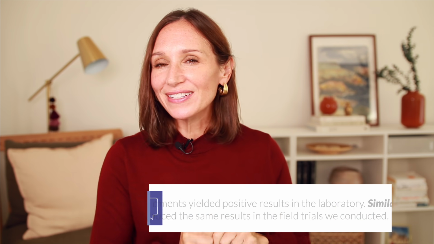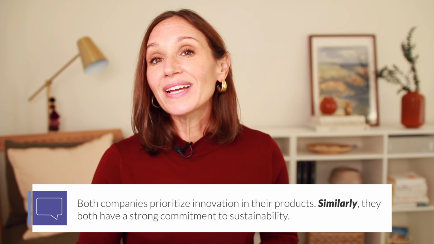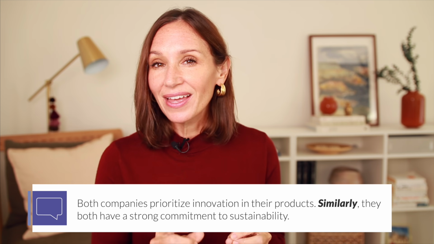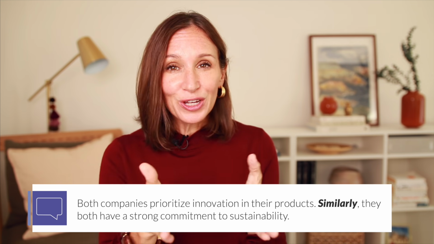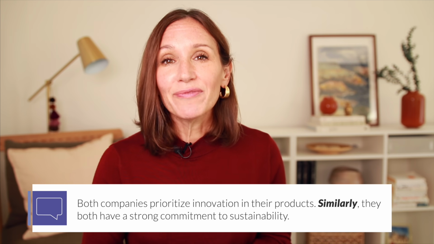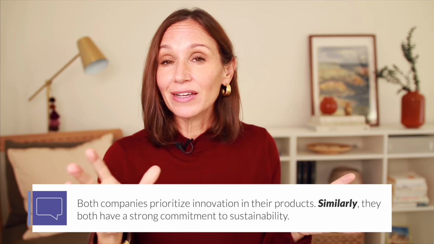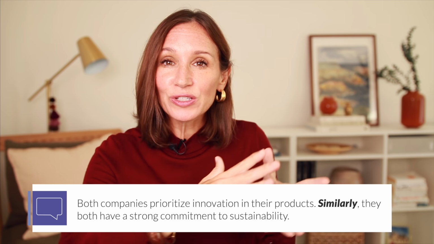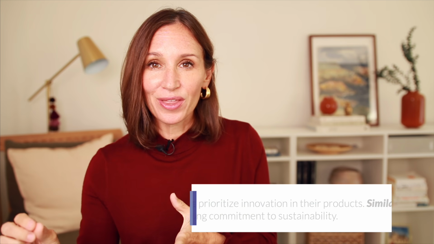And now here's an example of using similarly to compare qualities. Both companies prioritize innovation in their products. Similarly, they both have a strong commitment to sustainability. Here the word similarly emphasizes these shared qualities of innovation and a commitment to sustainability. It also creates that nice, smooth transition or flow from one sentence to another.